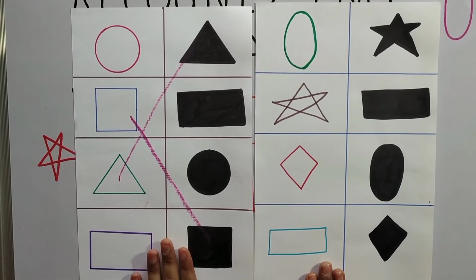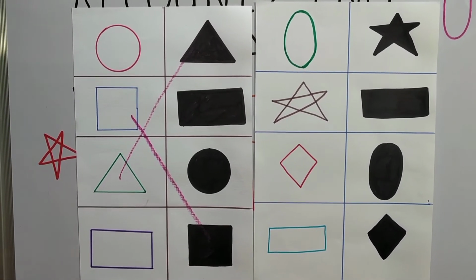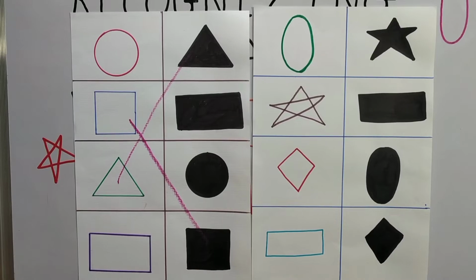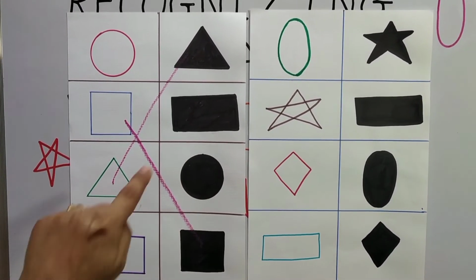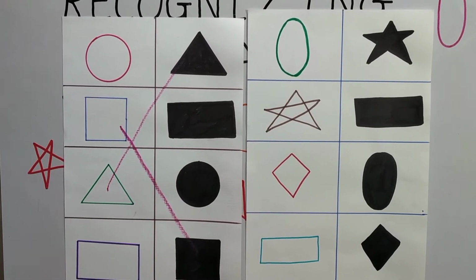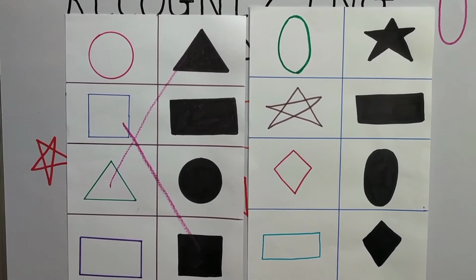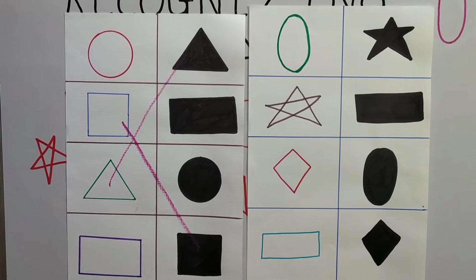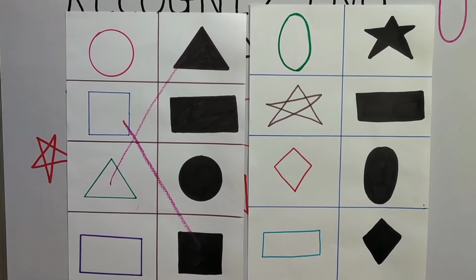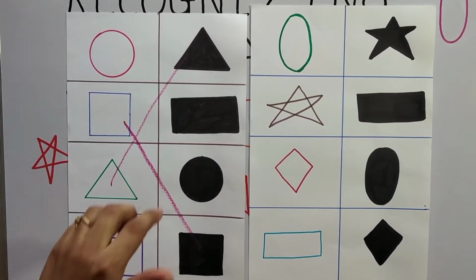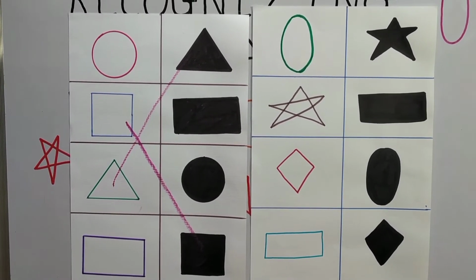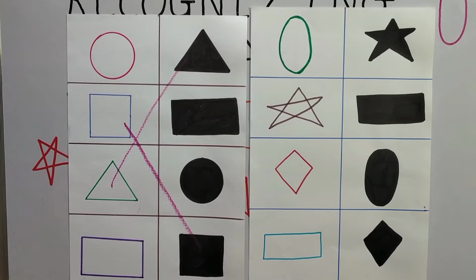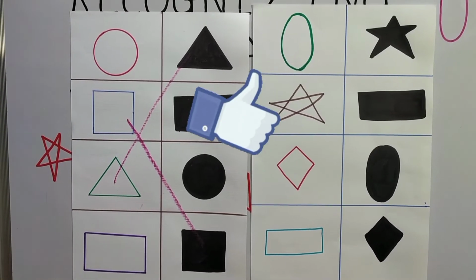Now, this is a great independent activity which teaches kids to identify shapes as well as their shadows. This activity also forces children to analyze the shape of objects because the shadow doesn't contain any detail. So do try this activity, and if you find this interesting, then do like our video.